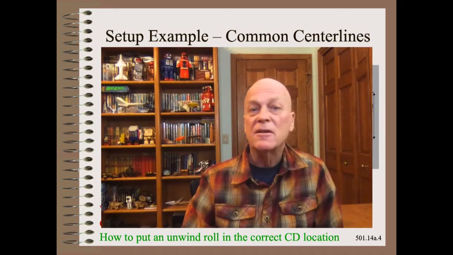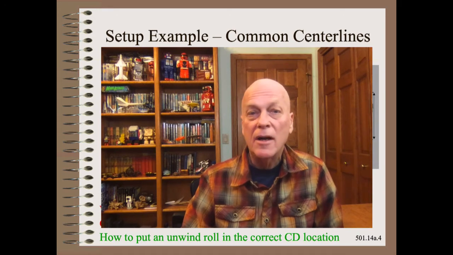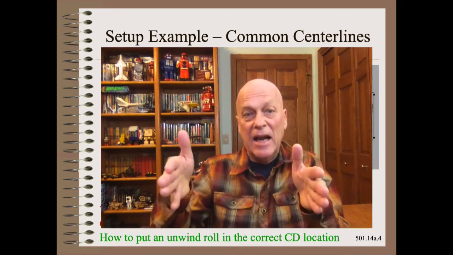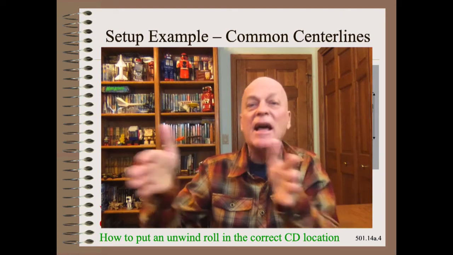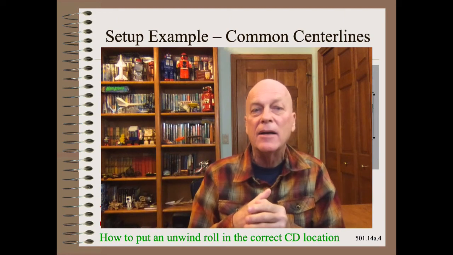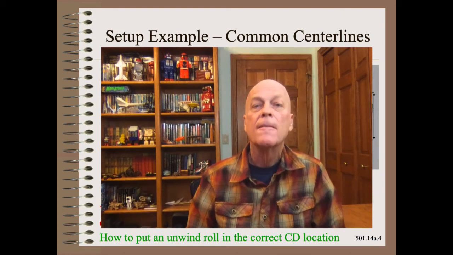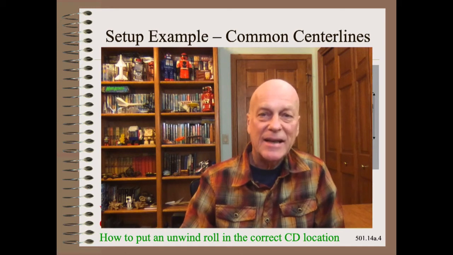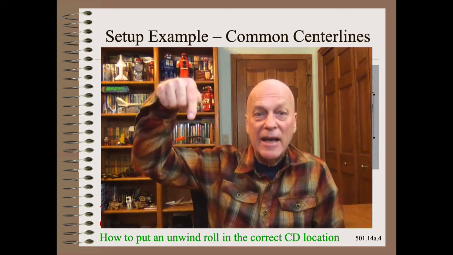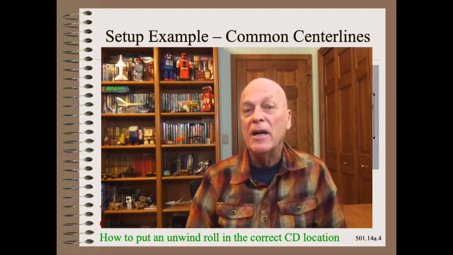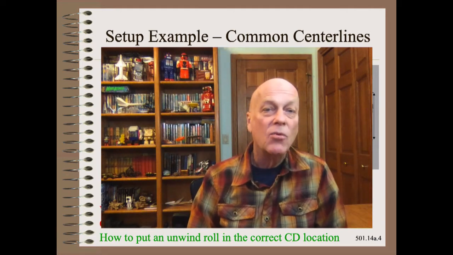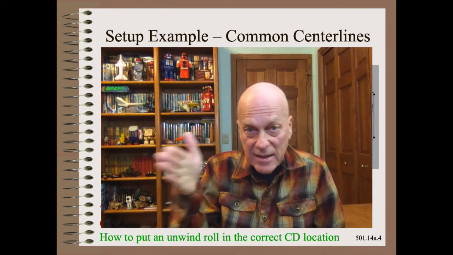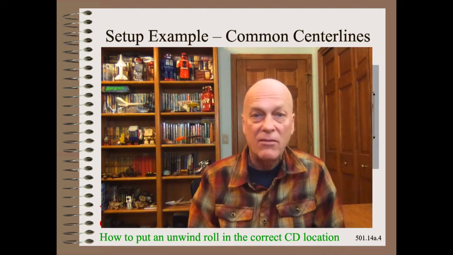Other examples of setup errors given in our book include how to set an unwind so it satisfies a downstream guide, which is its customer. Procedural techniques such as using a simple laser pointer to help an operator mount an unwind roll in the correct CD position are also covered in the book.